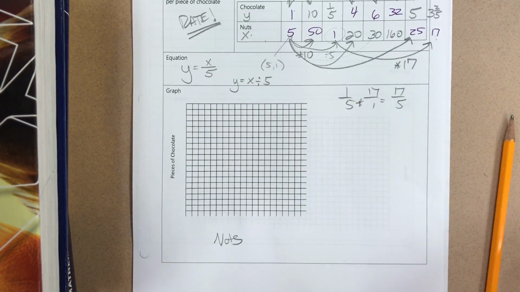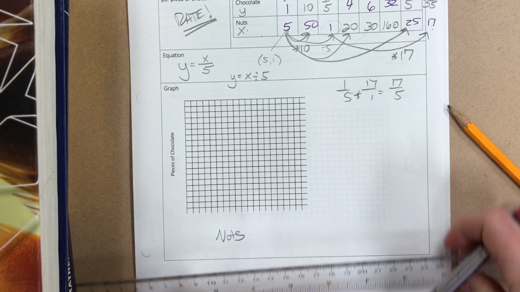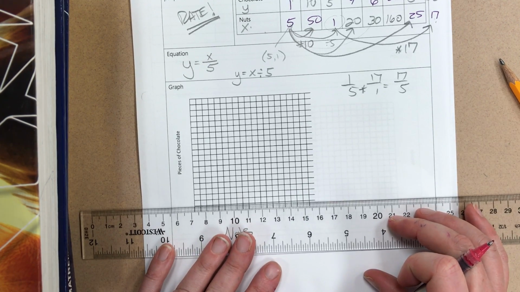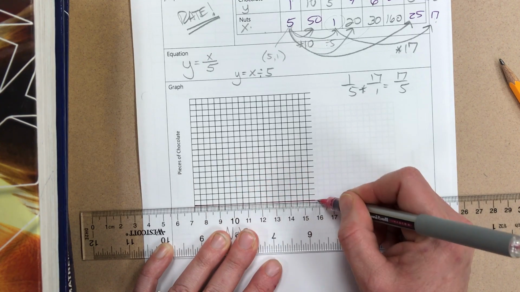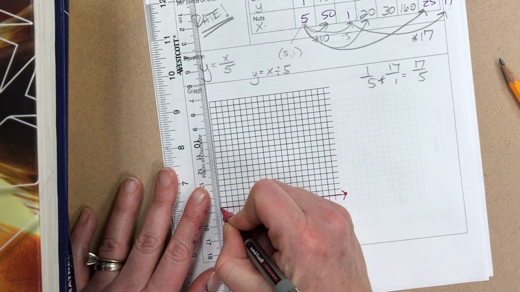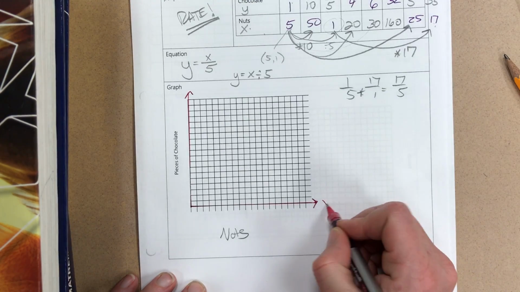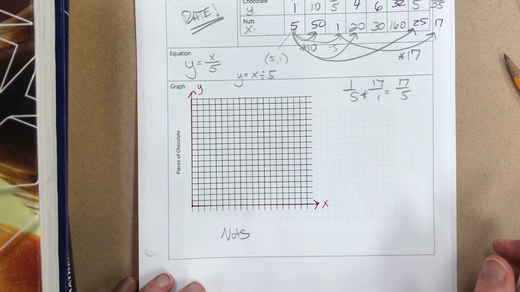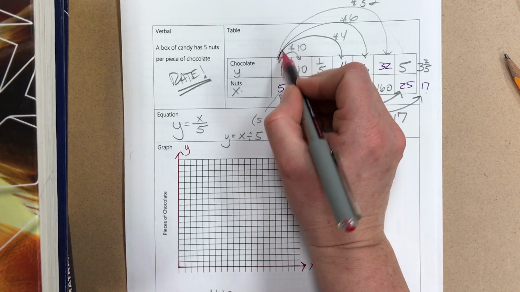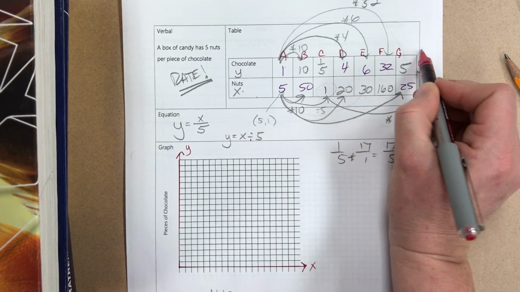You have to draw your axes. I just like using the edges personally because I know I'm plotting the first quadrant. You're not going to have negative candy bars, negative almonds, x and y. Now I'm going to pre-label my points, A, B, C, D, E, F, G, and H.